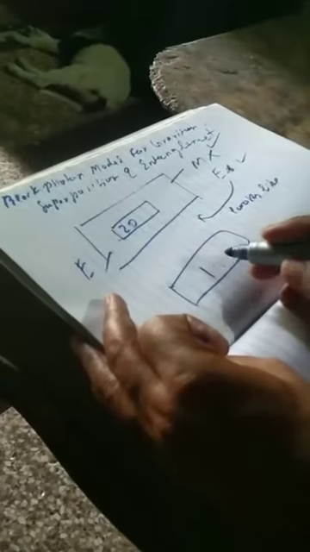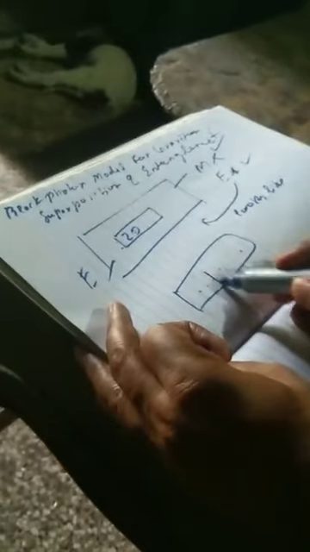Just for example, if this sheet is visualized as a single line, then space on this side and space on this side are separated by this single 2D sheet. So this is the simple way energy can be represented. Okay? So we have got an energy surface.